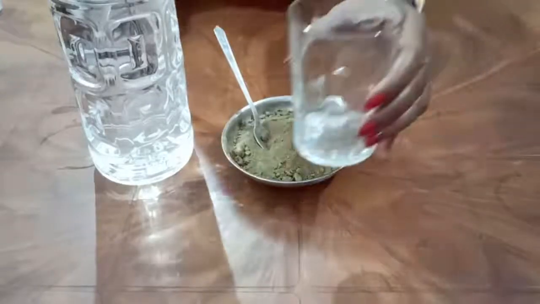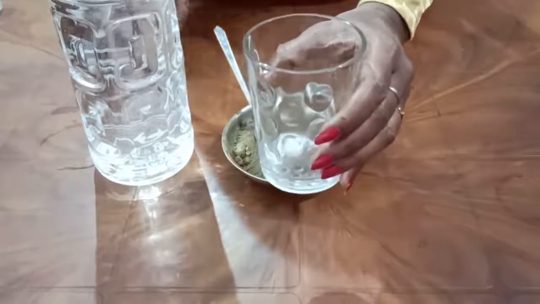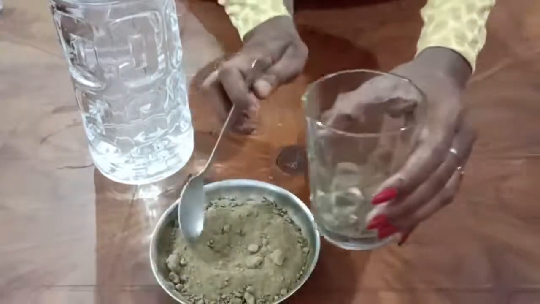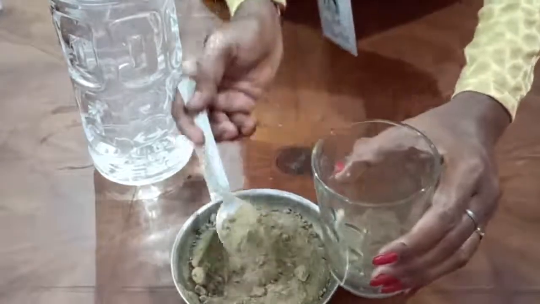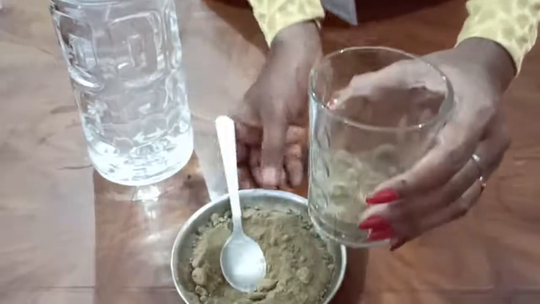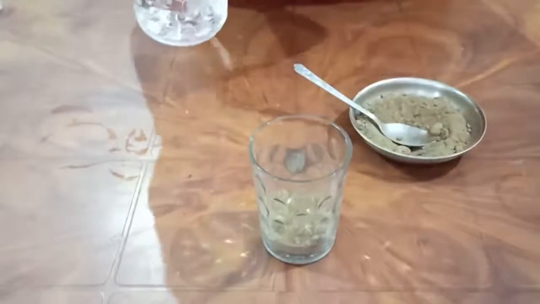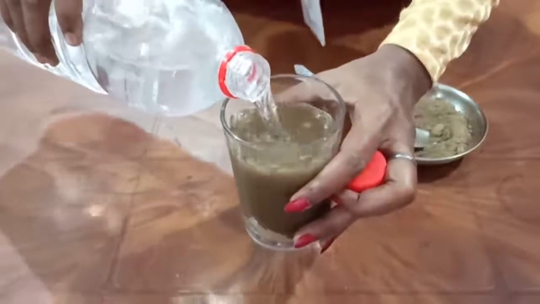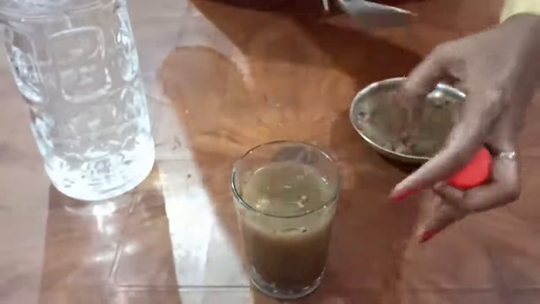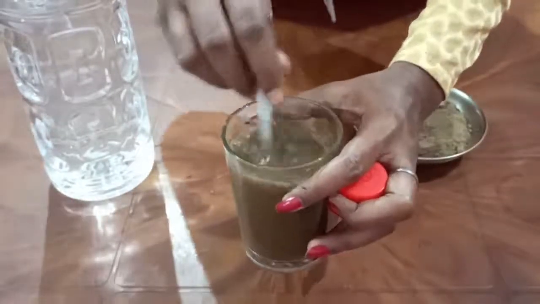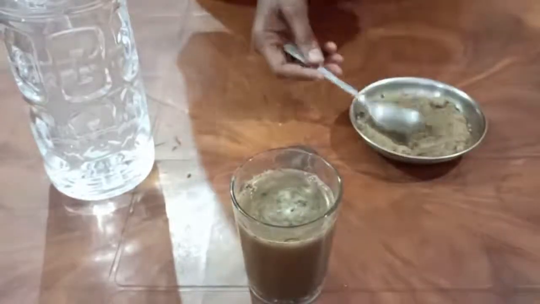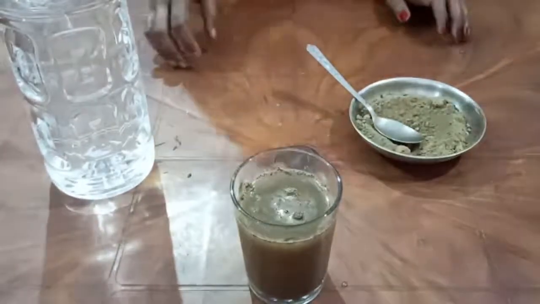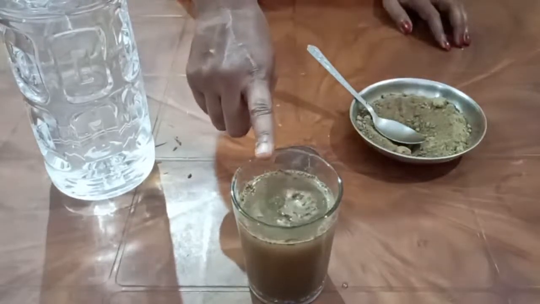First of all, we'll take an empty glass and we'll make a mixture of soil and water. We have to leave the glass undisturbed for an hour.